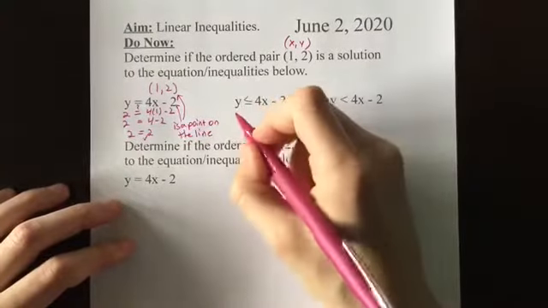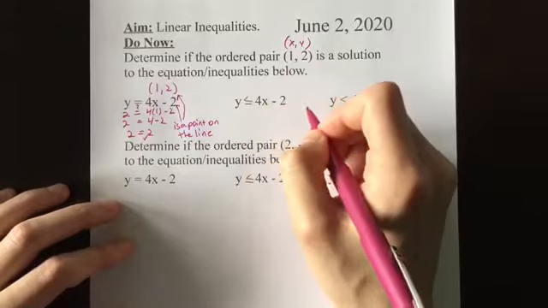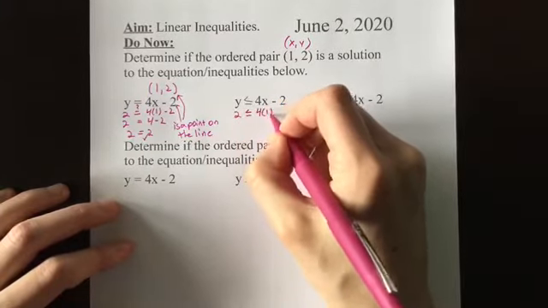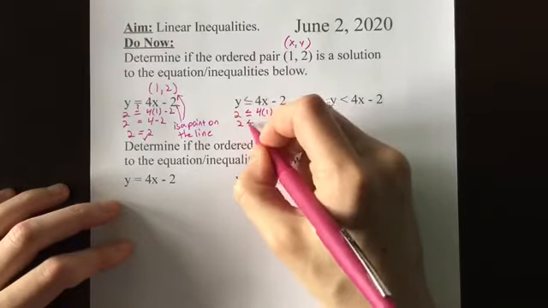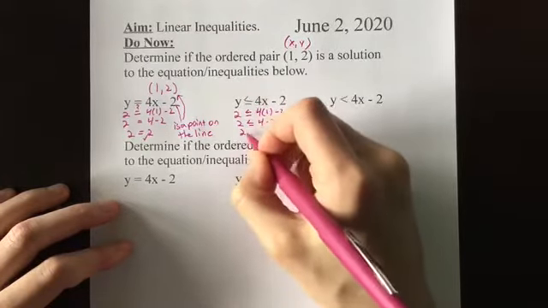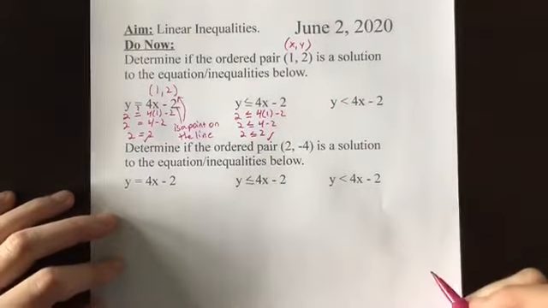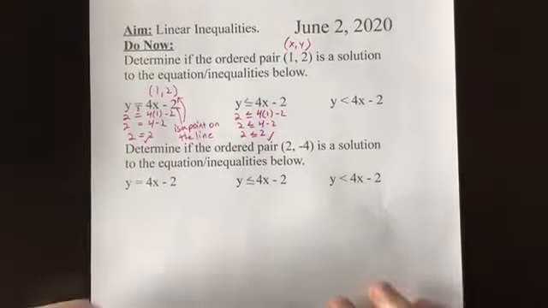Now let's try with the inequality. y is less than or equal to 4x minus 2. So that's going to be 2 is less than or equal to 4 times 1 minus 2. 2 is less than or equal to 4 minus 2. 2 is less than or equal to 2. That's true because of the equal to. So it is a solution.